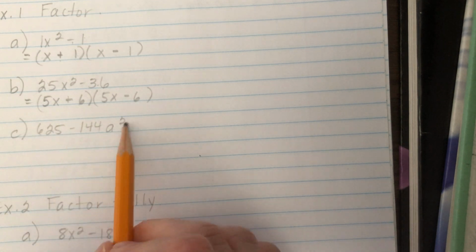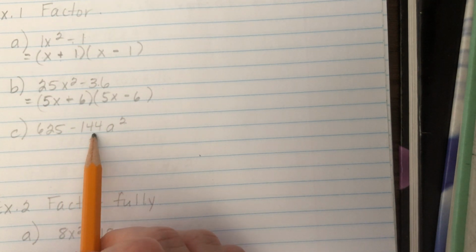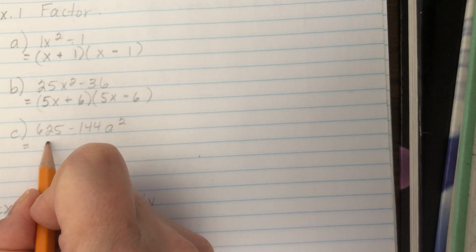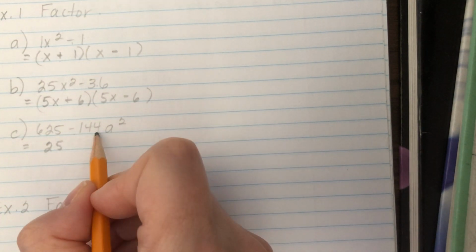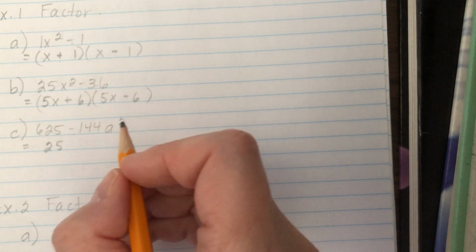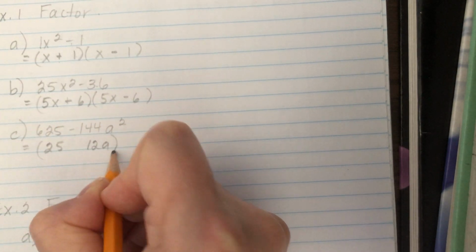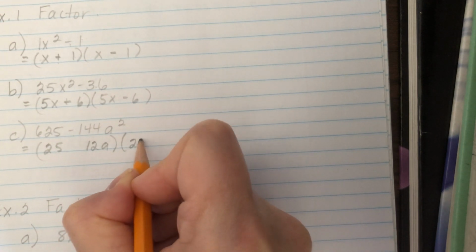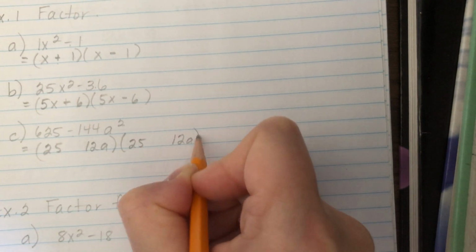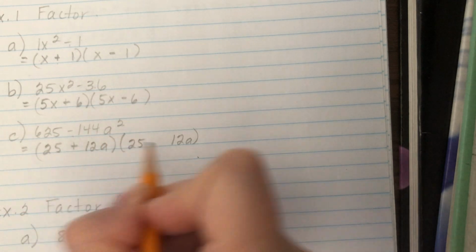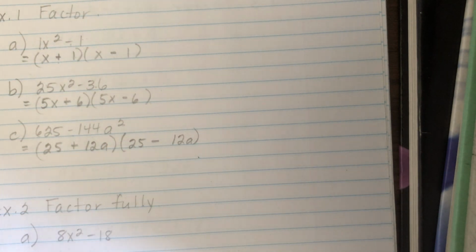In the next one, if you look, again, this is a difference of squares, 625 and 144a squared. They're perfect square numbers separated by subtraction. So if we take the square root of 625, we get 25. If we take the square root of 144a squared, we get 12a. So these are the terms in each bracket. Okay, one bracket will have a plus, one will have a minus.